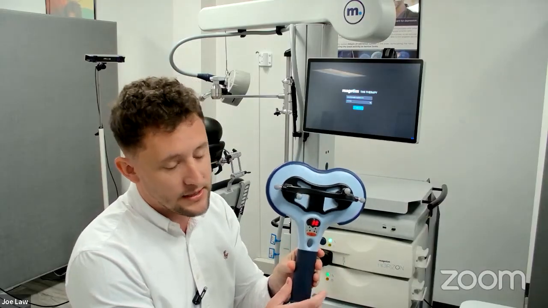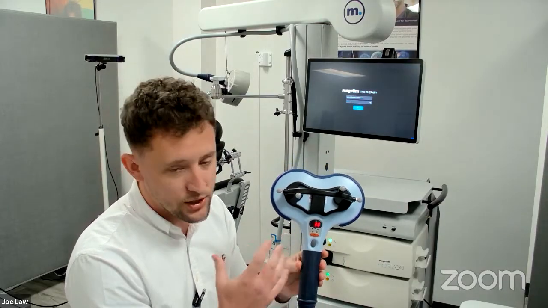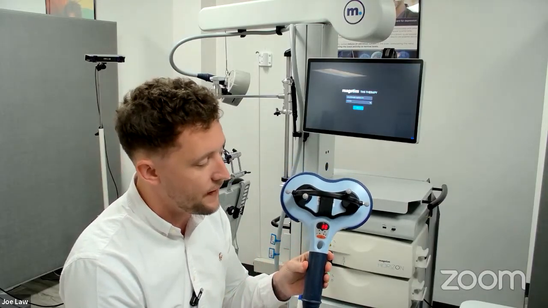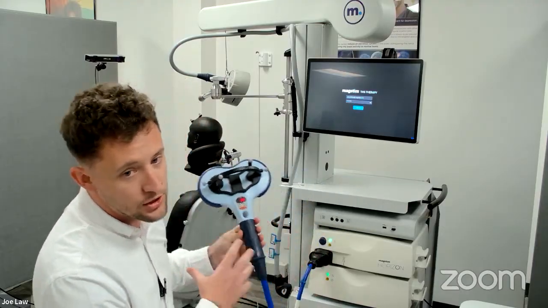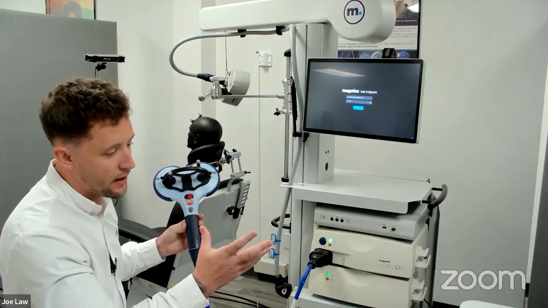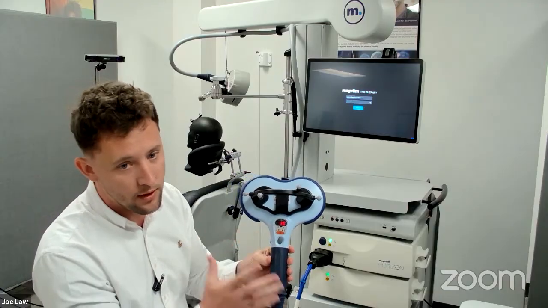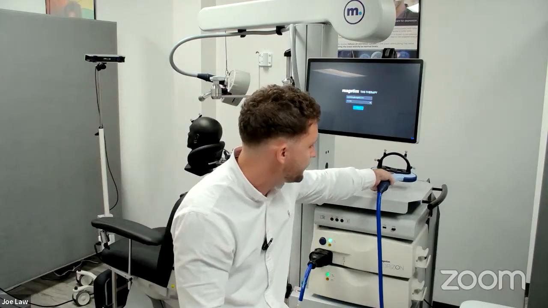The thing I like about this is it's fully remote. So you can change intensities, arm the system, fire the system, all from the patient. You never have to leave the patient's side and interact with the screen because you can control it with your thumb from the actual mapping coil itself.